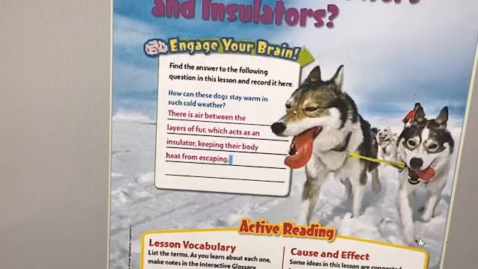So conductors conduct heat. What do I mean by conduct heat? It allows heat to move in or out of a material. And insulator means that a material does not allow heat to move in or out in any way. Yes, so this is insulator and this is conductor.